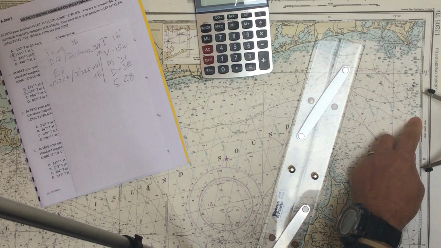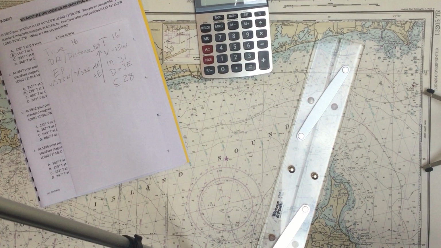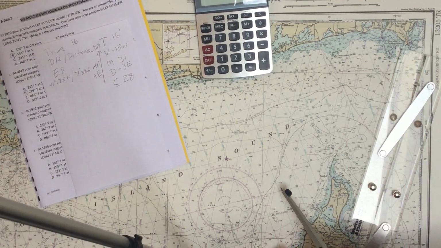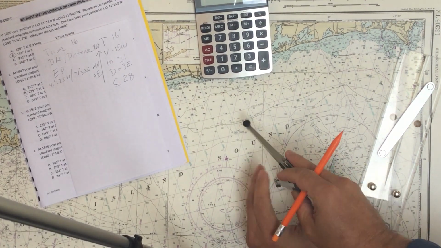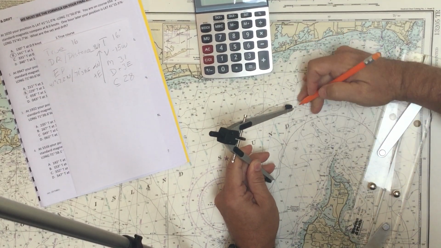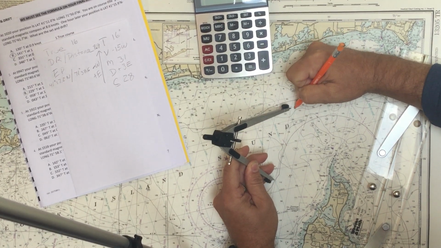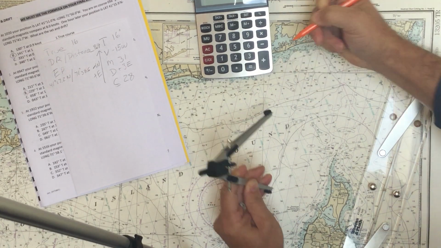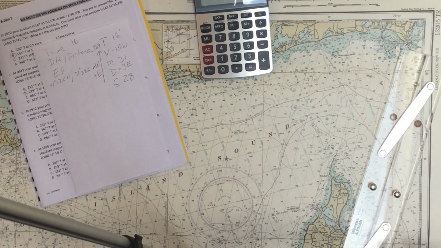Not quite, or 8.9, I'm sorry, yep, 8.9, that's what I was looking for, and I'm at 8.9. So I know that I'm good. So now I'm going to walk that off. There's 4.5, and another 4.5 gives me 8.9. So there I have my DR, which I will put a half circle around just to remind myself. Okay, so that's where I should be.